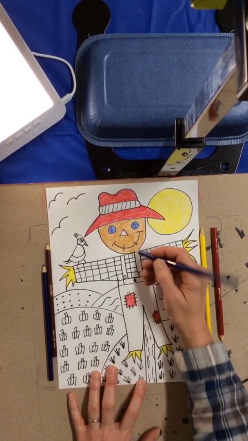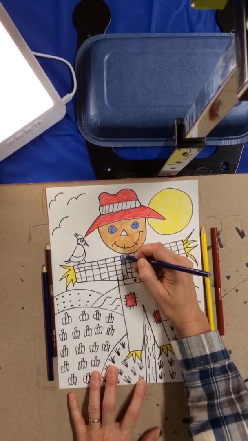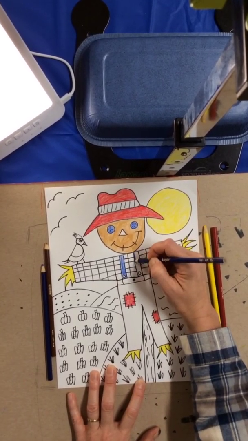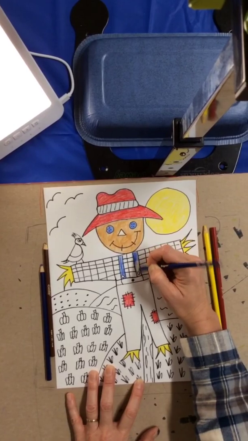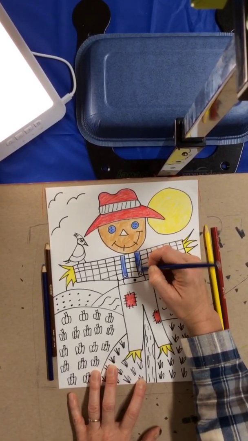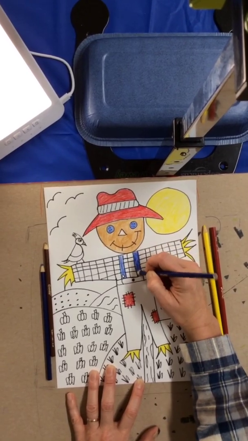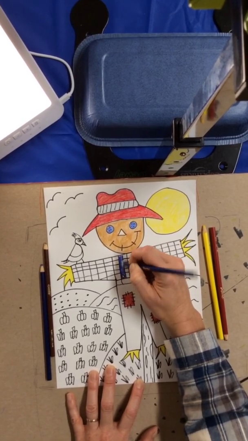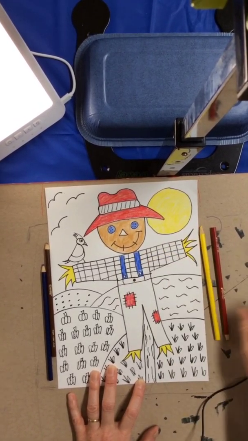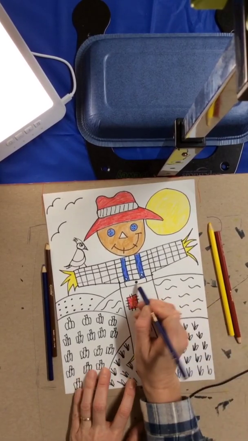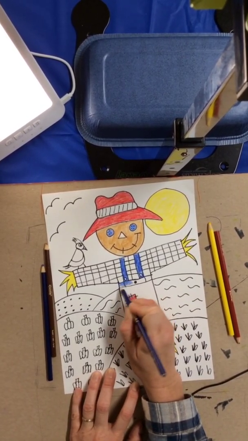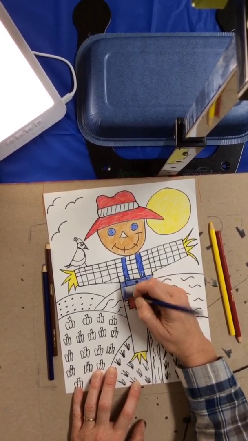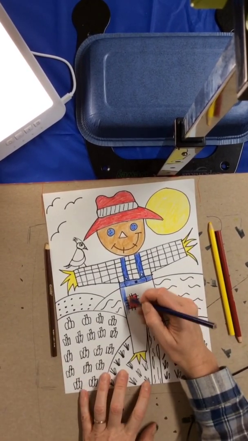Now, I'm going to pretend like my Scarecrow's overalls are jeans. So I'm going to color those blue too. Yep, he's going to have overalls that are jeans. You might have a pair of blue jean overalls. I know I do. I should actually wear mine tomorrow. So I'm going to color all of my overalls blue. I might have to get another blue. That blue's running out.